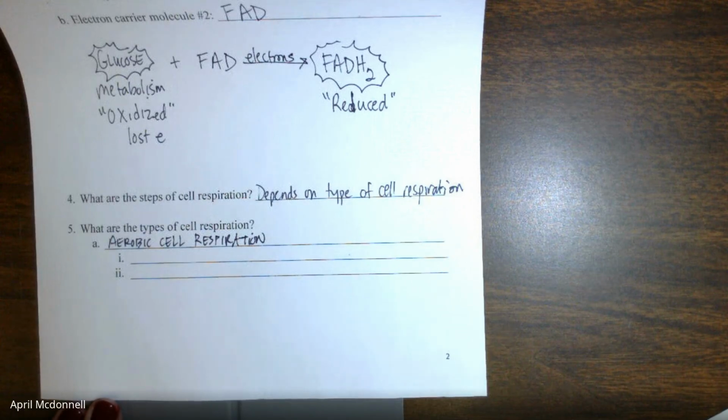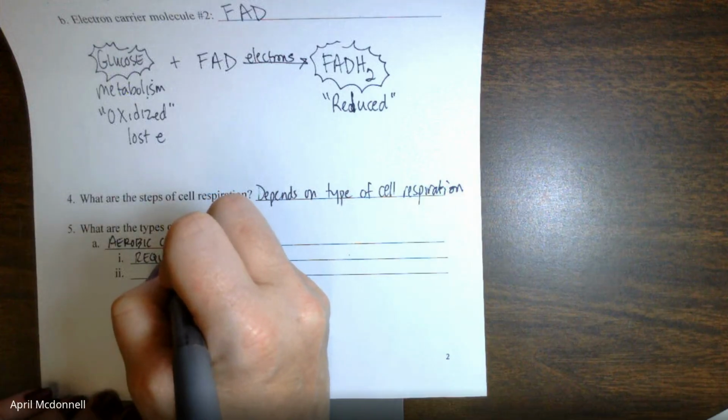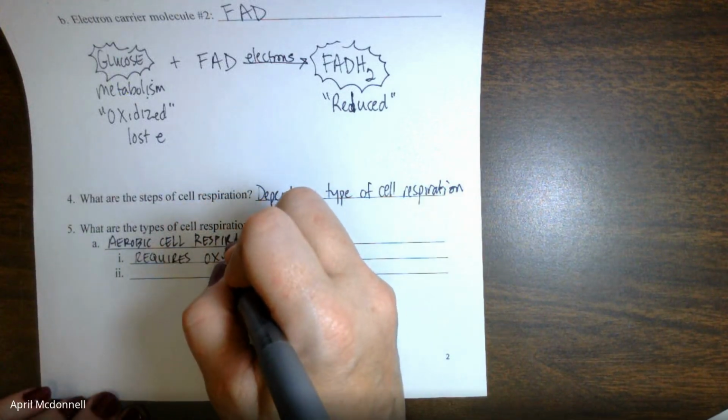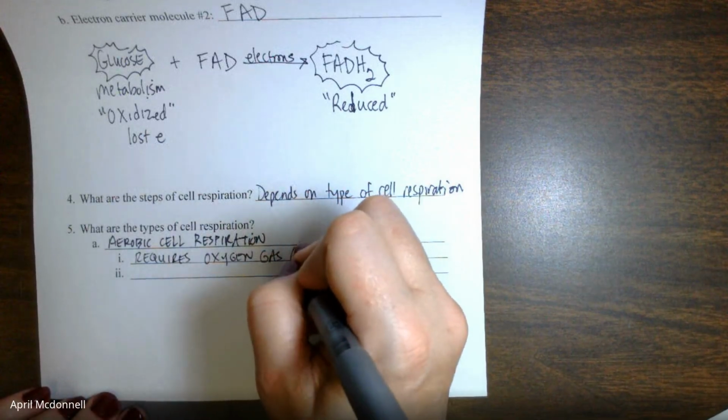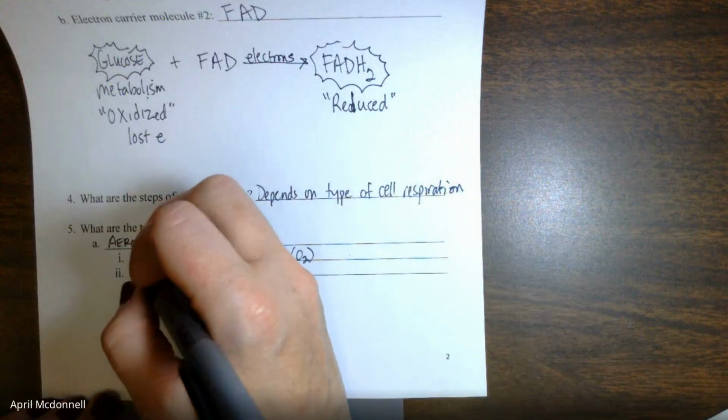Again, the whole goal of all of these respiration pathways and activities is to make ATP. However, aerobic cell respiration is going to be a process that requires oxygen gas at some point. That's O2. During the process of aerobic cell respiration, glucose will be completely metabolized and many ATP molecules will be produced.